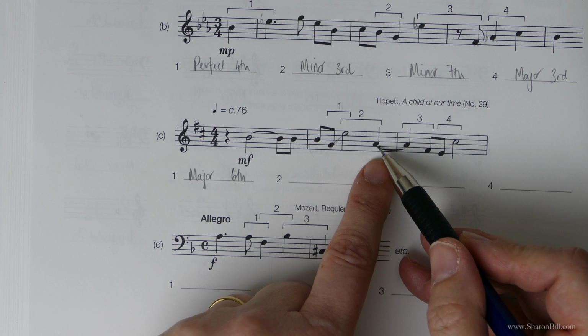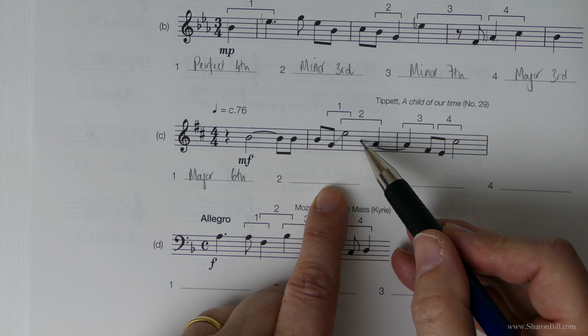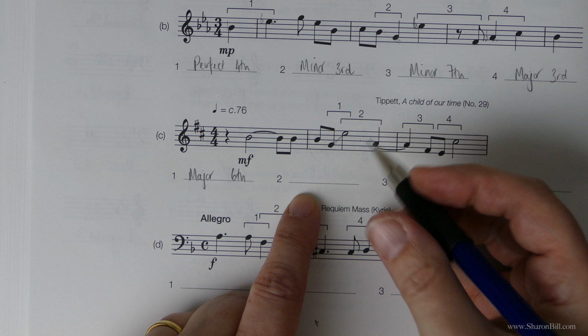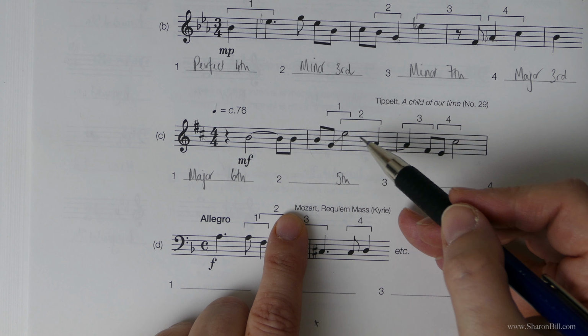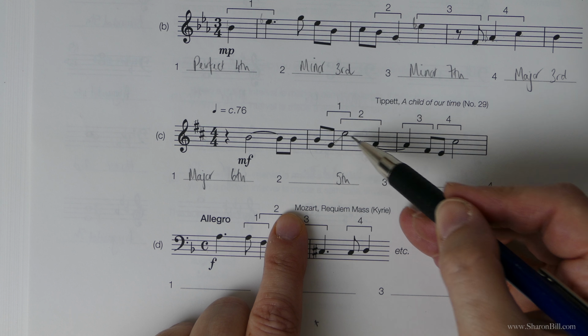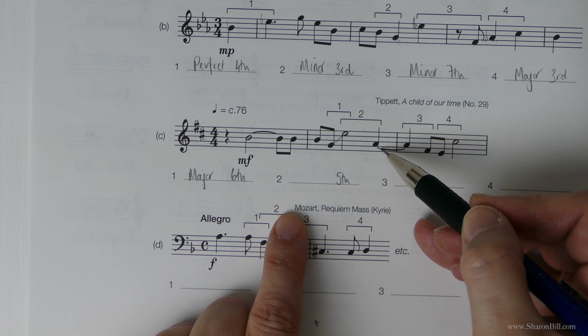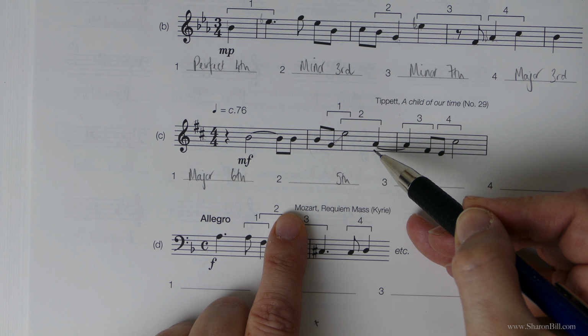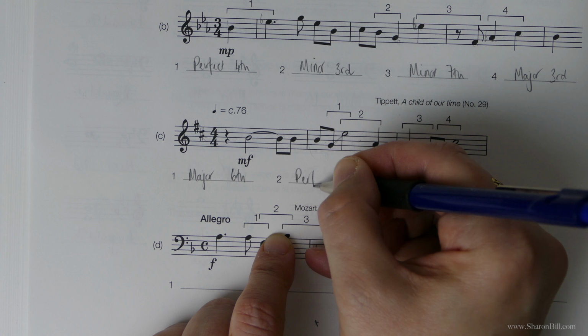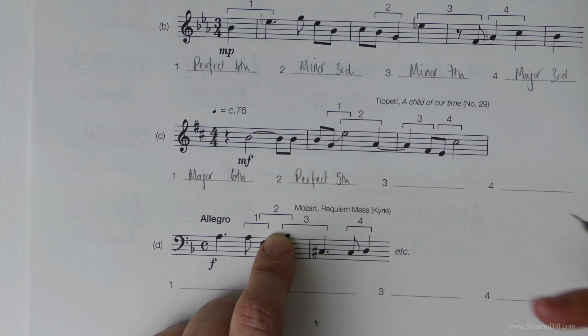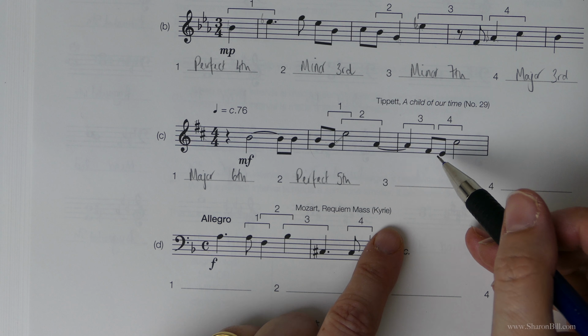Let's have a look at this one. So we've got 1, 3, 5. It's a 5th. The key signature doesn't affect any of the notes. We've got A to E, and we know that that's a perfect 5th. It's part of A major and A minor scale, and nothing's been altered. So that's a perfect 5th. Nice and easy there.